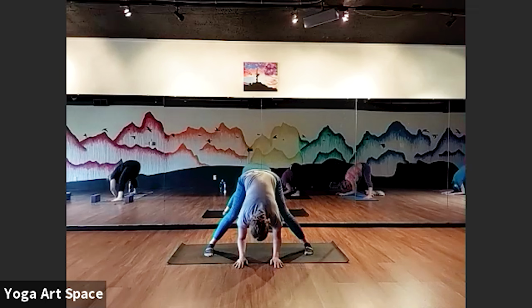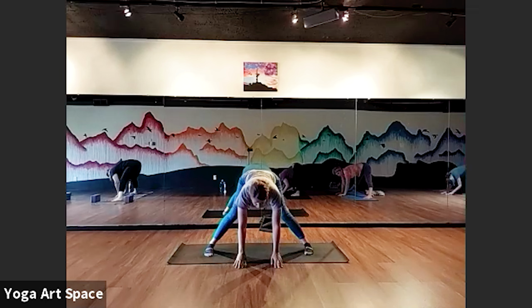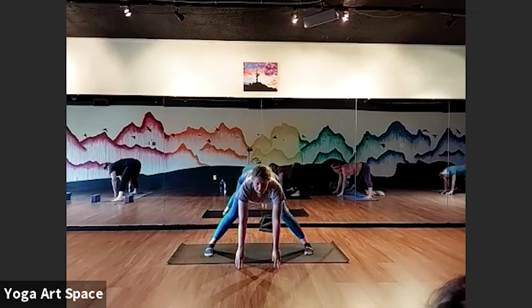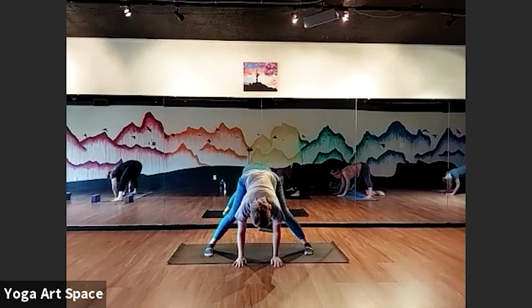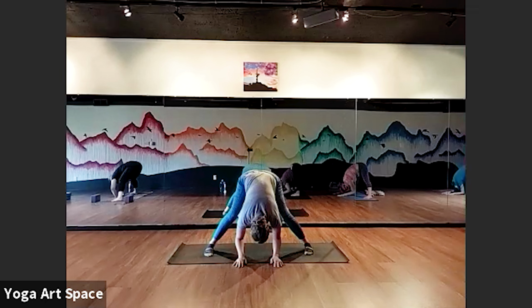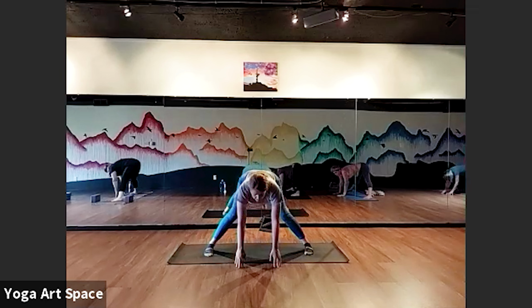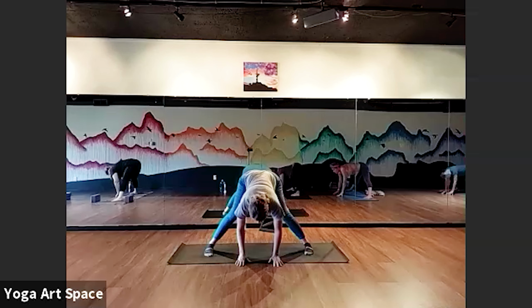Let's do 2 more of those, lifting up to fingertips. Spine is super, super straight. And plant the hands, bend the elbows, sink down. 1 more. Gradually lifting up. And down.